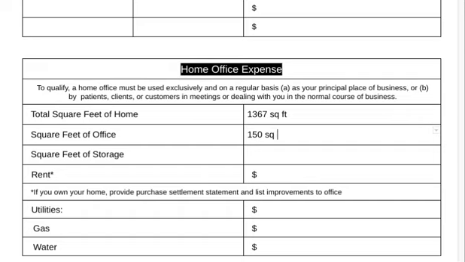And then they ask square feet of any storage that's used for business. So that's about 50 square feet, I would say. About 50 square feet. And rent. If you own your home, provide purchase settlement statement and list improvement to office. So any rent you can put there. I usually don't put nothing there.